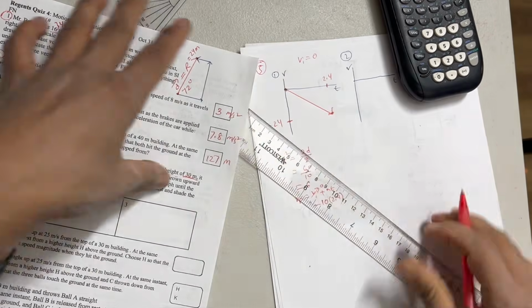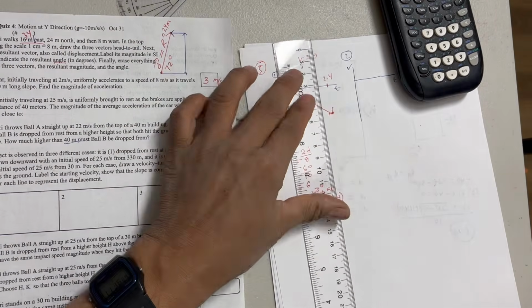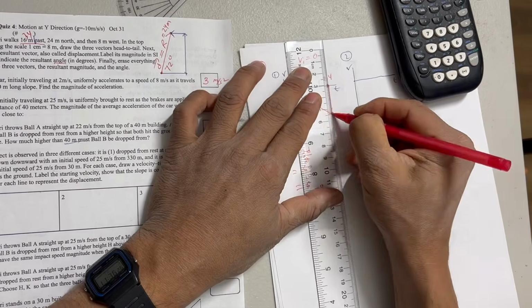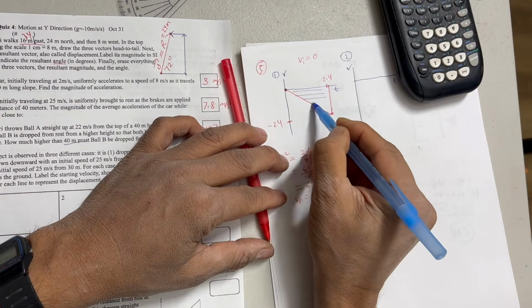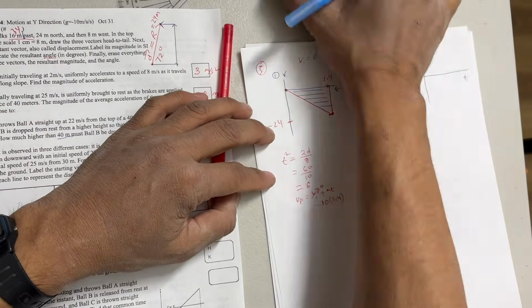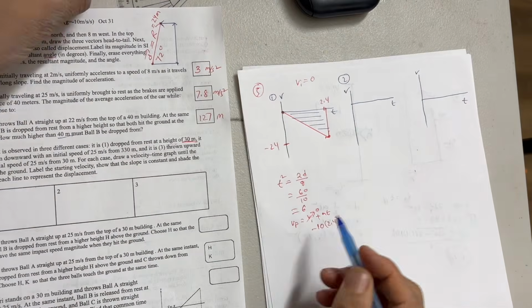All right, that's it. That's the first one. But I ask you to shade it, so make sure you shade it. If you don't shade it, I will not give you the point. Okay, the next one is, let's read.